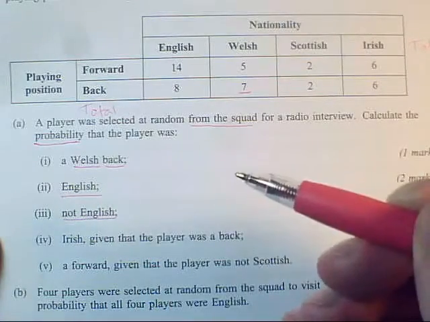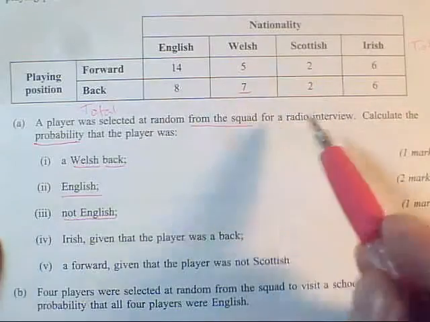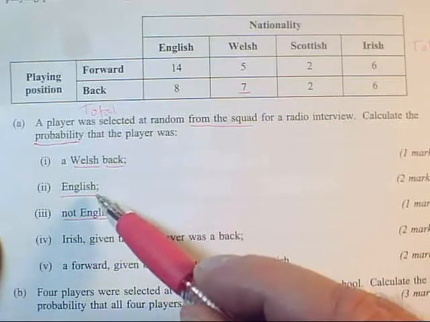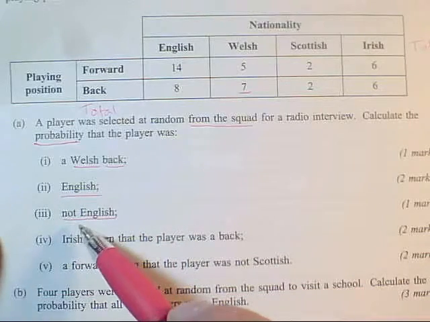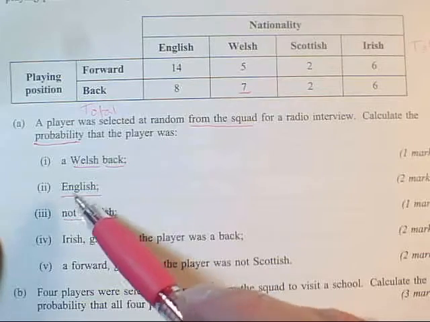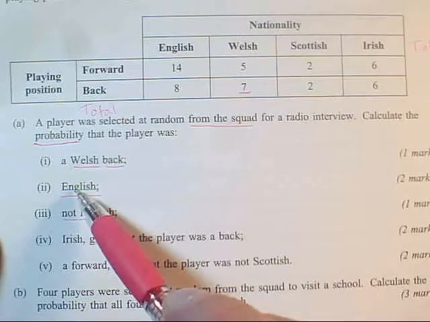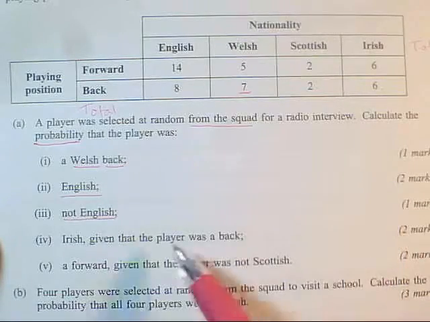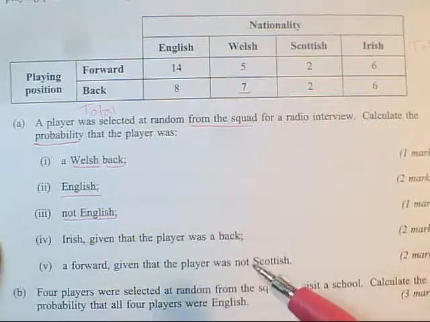Now you can do this two ways. You can either tot up all the players who aren't English and put that over the total number, or you can use your previous answer, because we know that to get the probability of an event not happening, we can just take the probability that it does happen away from 1. That's why this is worth 1 mark and that one was worth 2. But you can do it by totaling these numbers if you want.